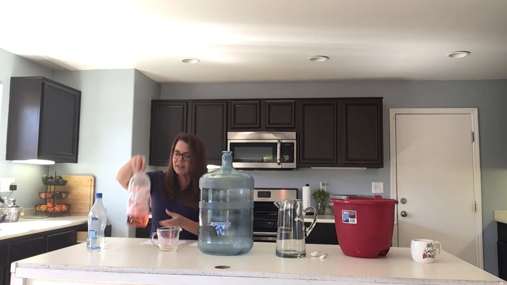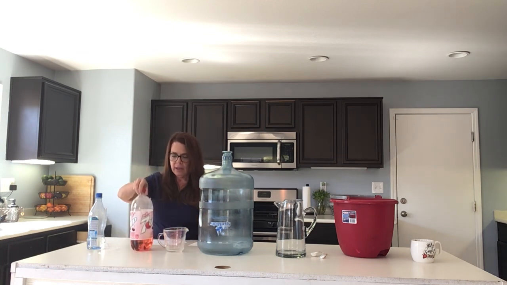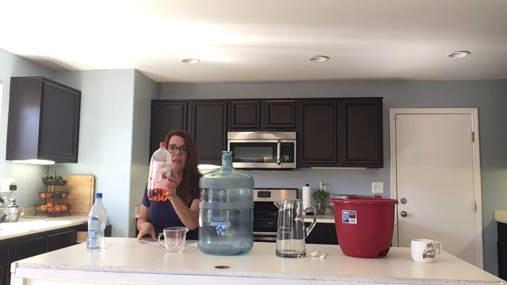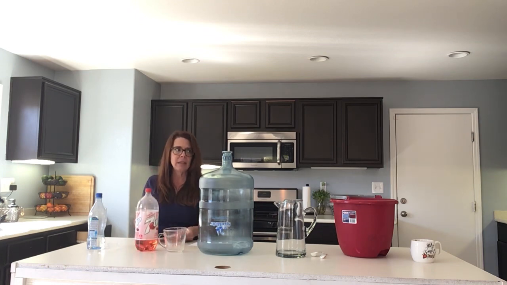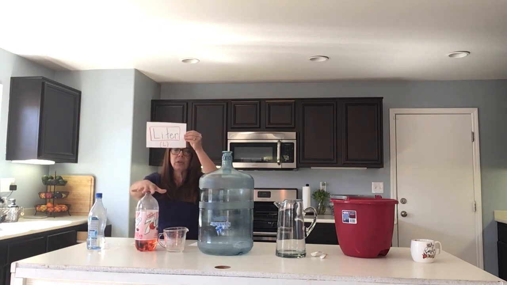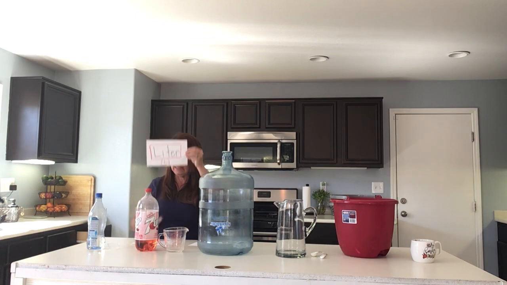All right, we did this container in the video as well. Would we use milliliters or liters to measure the capacity? Think about your answer. Quiet drum roll, please. This container will hold 2 liters. This is a 2-liter bottle of soda, so we measure this in liters.